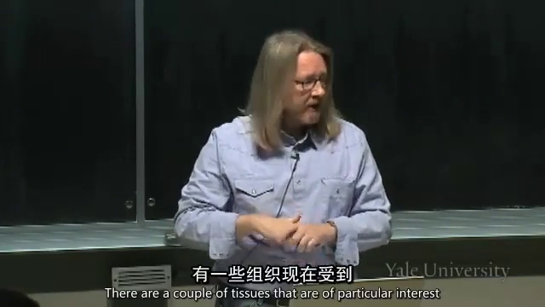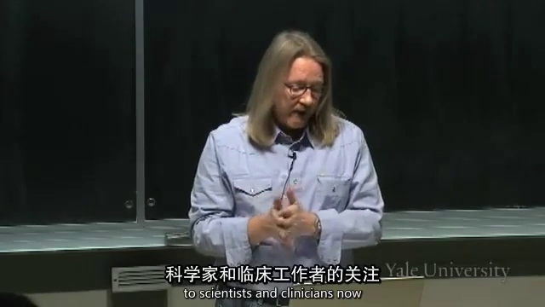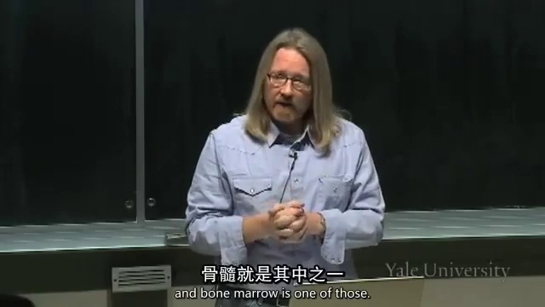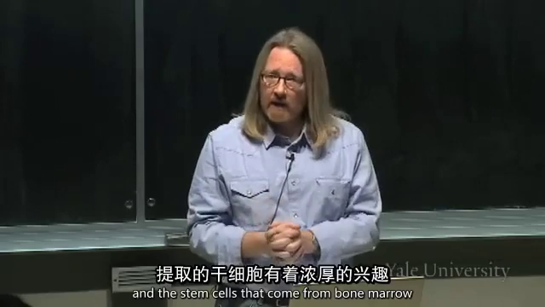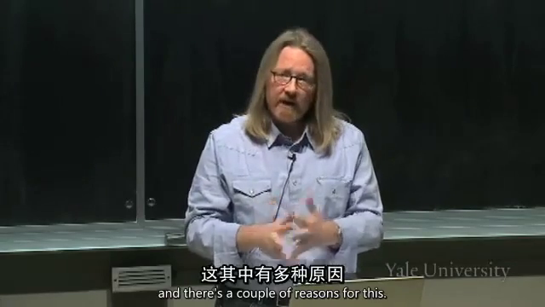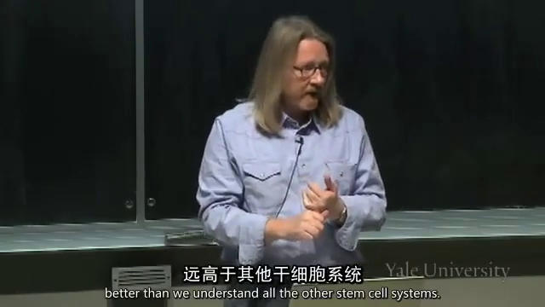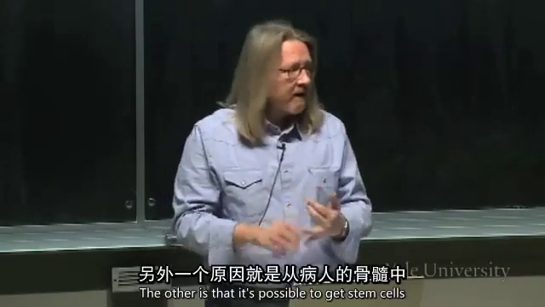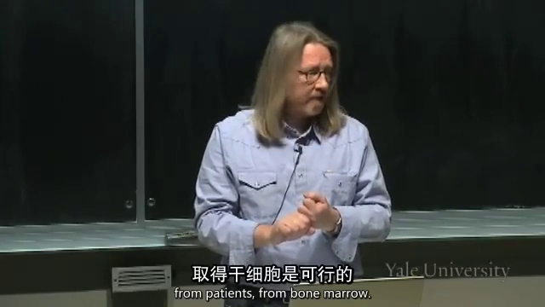There are a couple of tissues that are of particular interest to scientists and clinicians now, and bone marrow is one of those. There's a lot of interest in bone marrow and the stem cells that come from bone marrow, and there's a couple of reasons for this. One is because we understand the bone marrow system so much better than we understand all the other stem cell systems. And the other is that it's possible to get stem cells from patients from bone marrow.